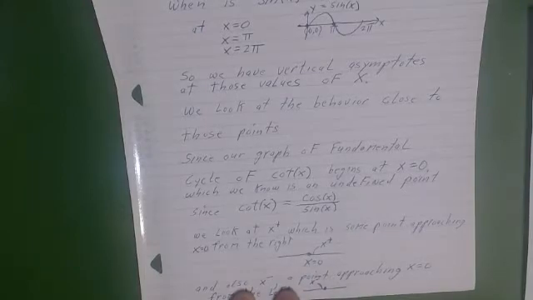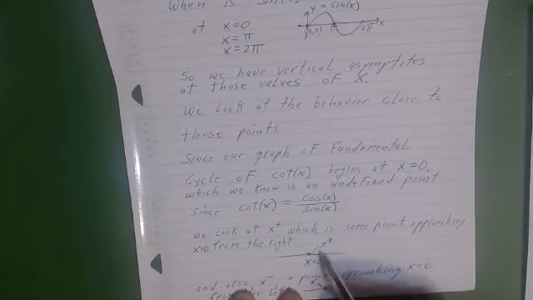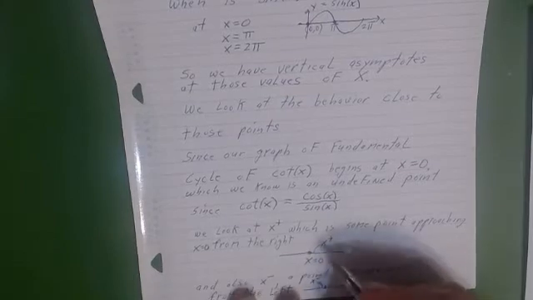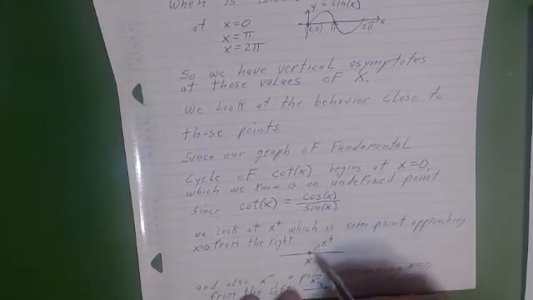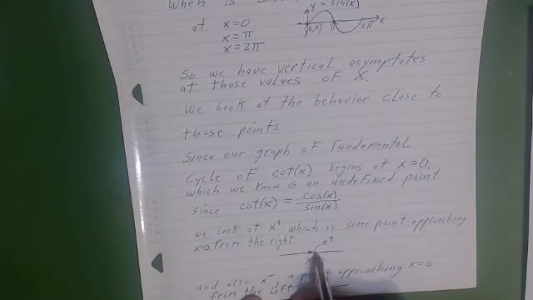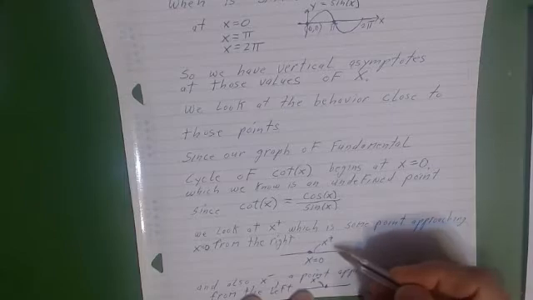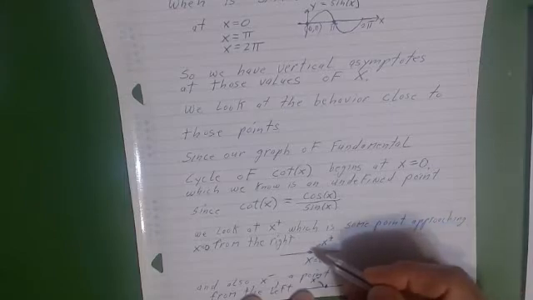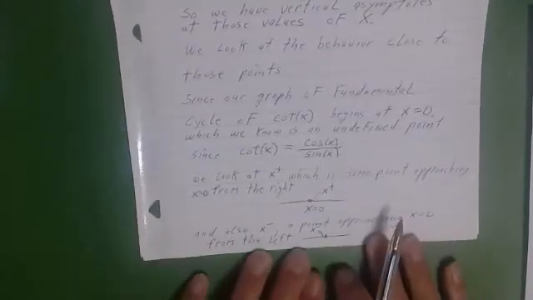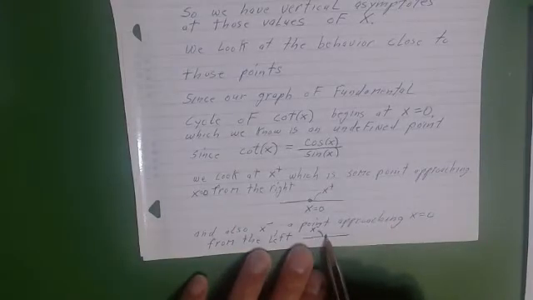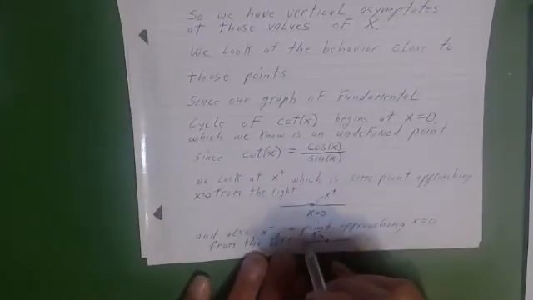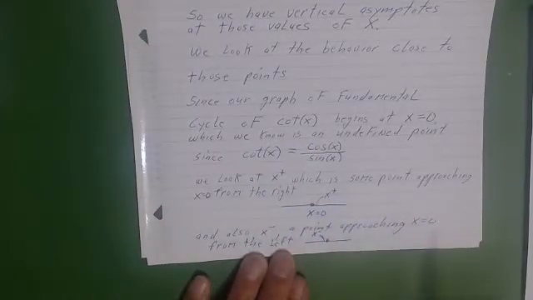So what we want to find out is what is the value of our function when x is close to 0 but not at 0, and there's two ways that can happen. It can be slightly above that point, and we call that x plus. So we're approaching x from the right, okay? Or it can be a value slightly below that point, and we call that x minus. So we're approaching x from the left, okay?